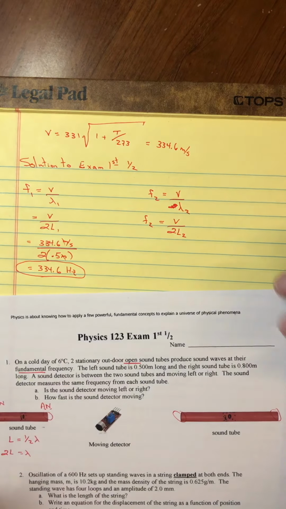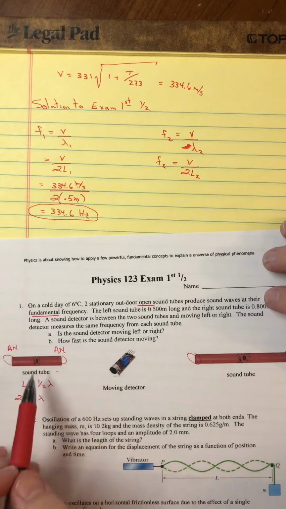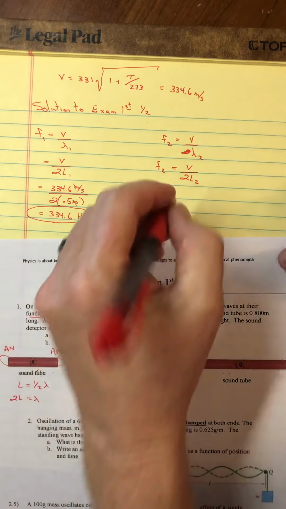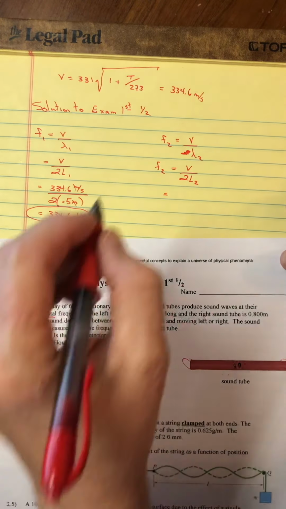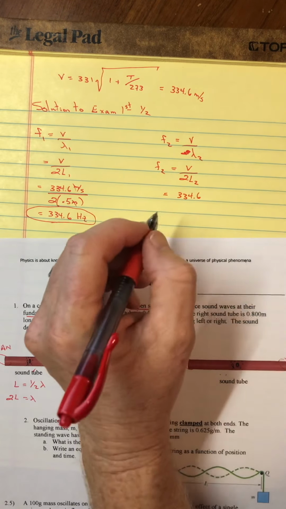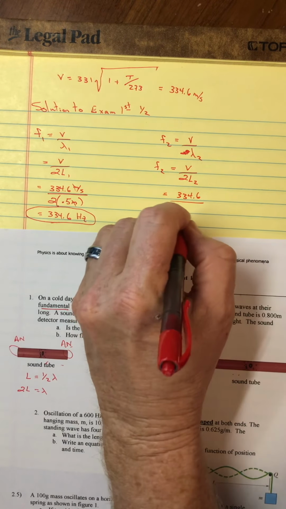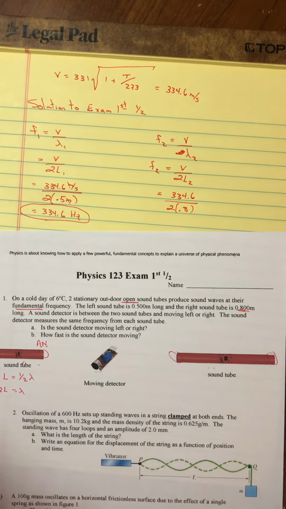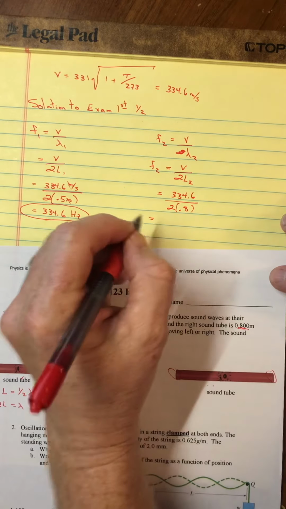So there's frequency number 1, and it's a smaller tube than this one, so I would expect it to be at a higher frequency. Let's run through the calculation for number 2. So this would be 334.6, and then I would divide it by 2 times 0.8, let me check, 0.8 is the size of that tube.